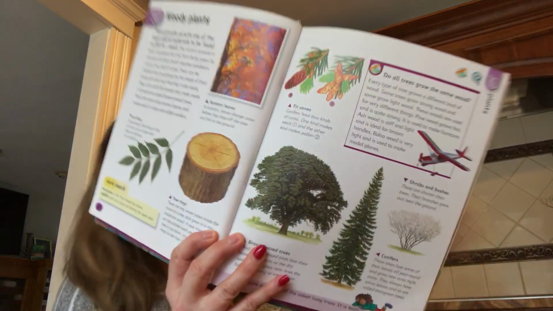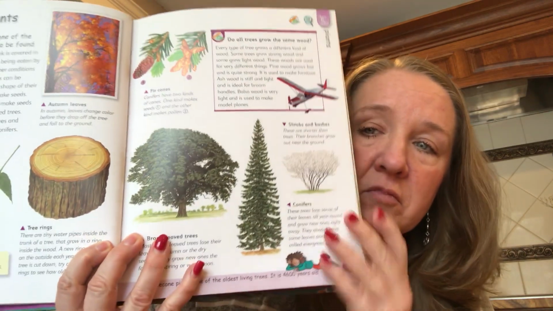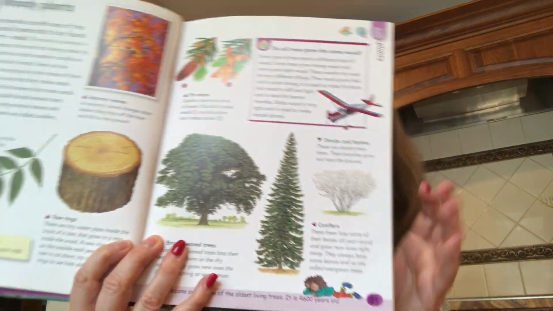Then we have broadleaf trees and coniferous trees. And these trees lose some of their leaves all year round and grow new ones right away. They always have some leaves, and so they are called evergreen trees. So we talked about these trees, and that's why we have pine needles on the ground, because they will fall off, but they'll grow again.